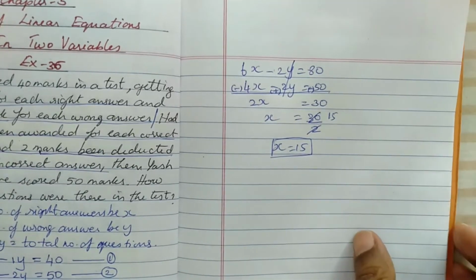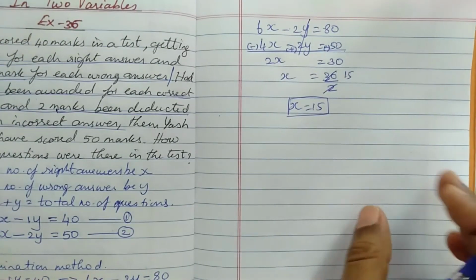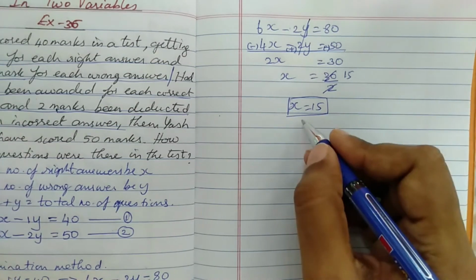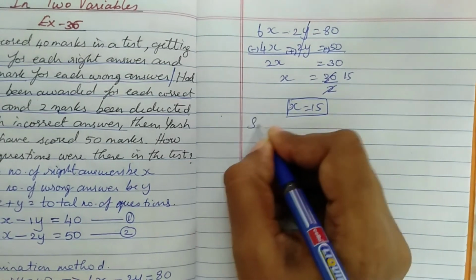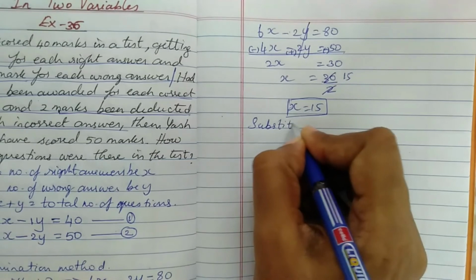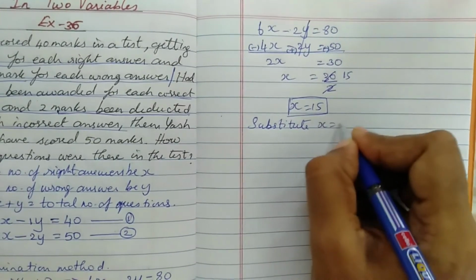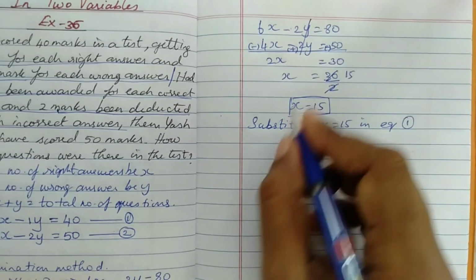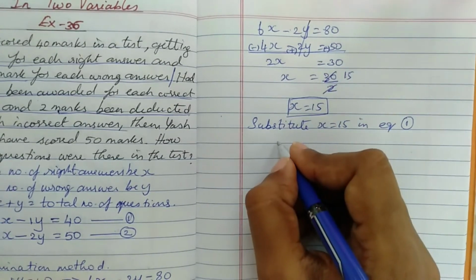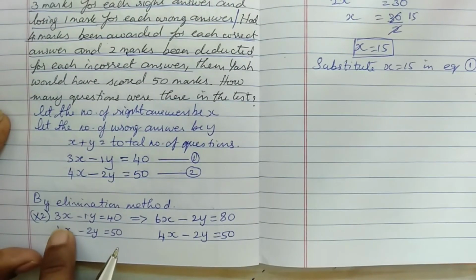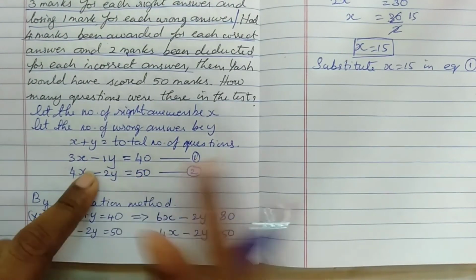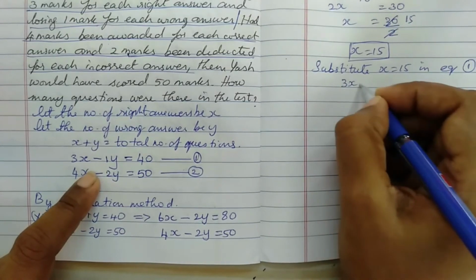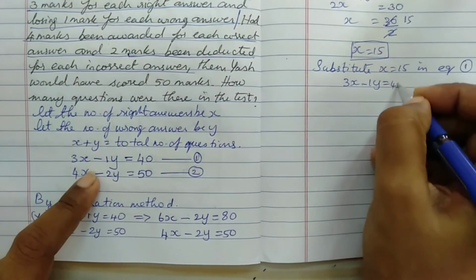Now we have to substitute this value in any of these two equations to get the value of y. So substitute x is equal to 15 in equation number 1, which is 3x minus 1y is equal to 40.